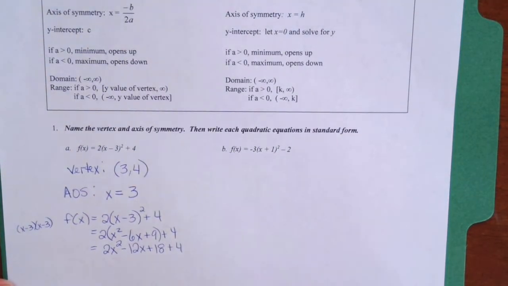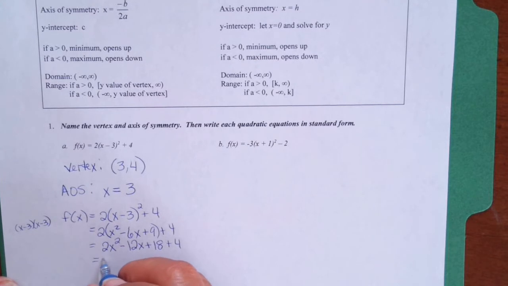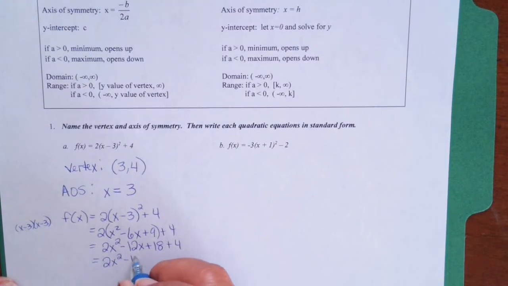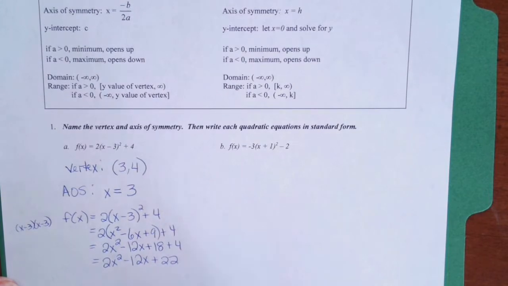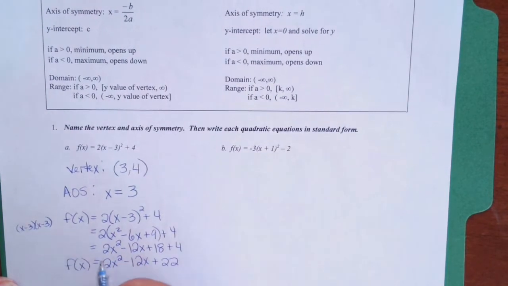And you got that plus 4 there. And then the last thing you'll do is add your like terms, which in this case is just the 18 and the 4 at the end, which is 22. So there's standard form.